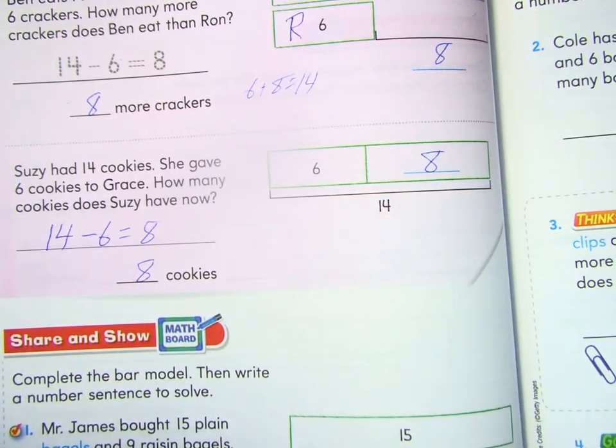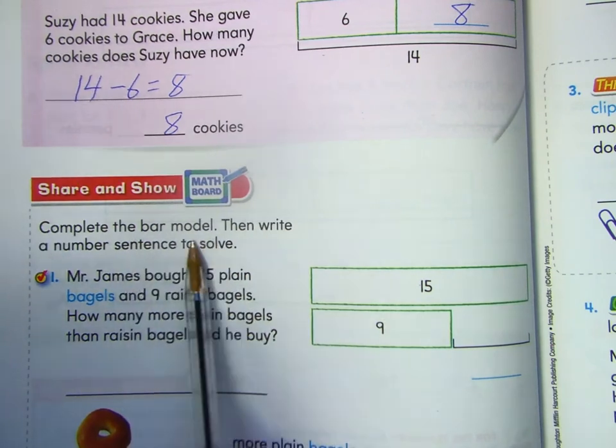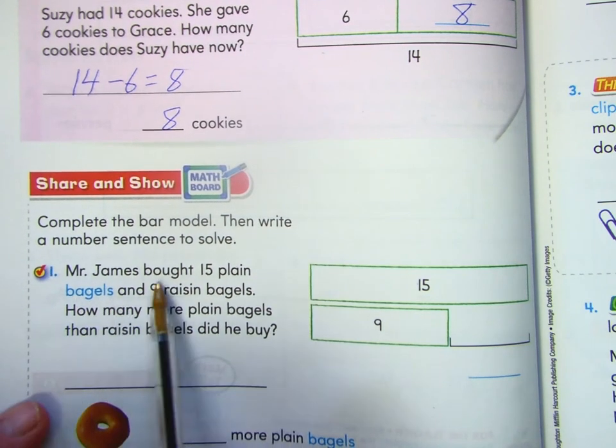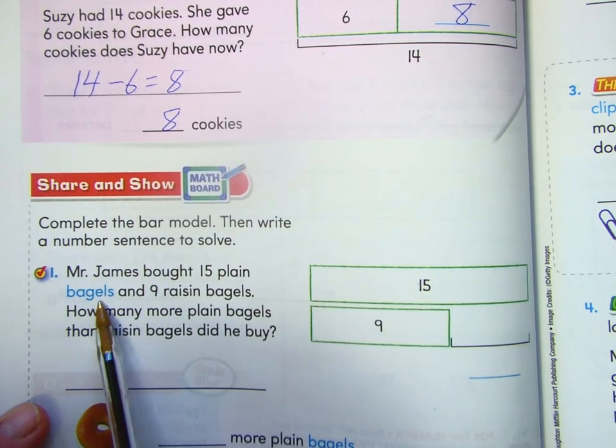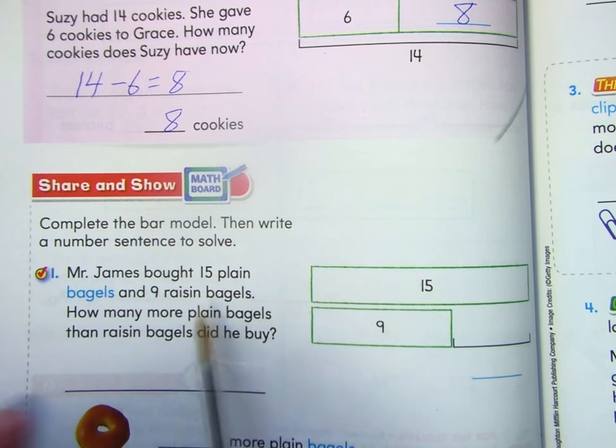Right? Easy. Abajo. Complete the bar model, then write a number sentence to solve. Okay. Mr. James bought 15 plain bagels and 9 raisin bagels. Do you know what bagels are? Let's see what they say in Spanish.